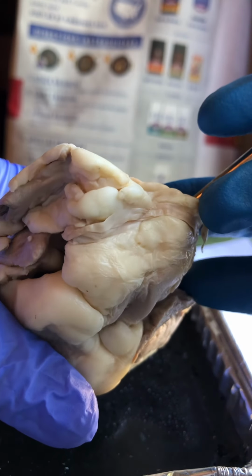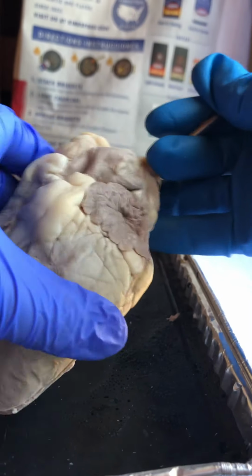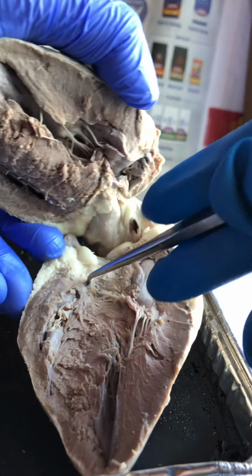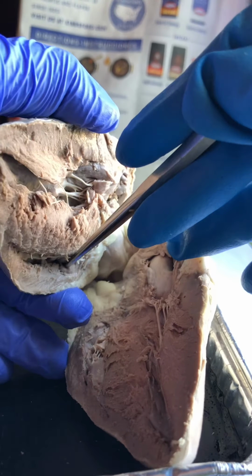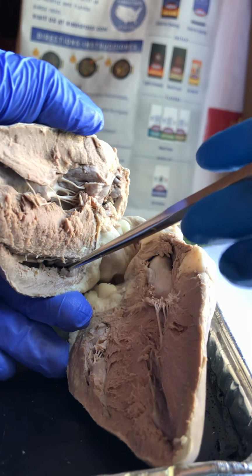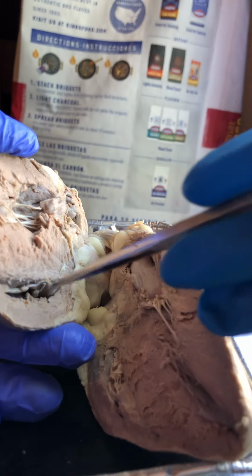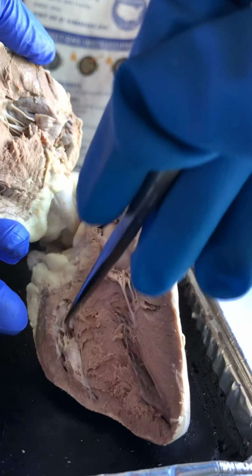Then after the blood goes to the head and to the rest of the body, it will return back to the right atrium in here, by the vena cava, and pass the tricuspid valve into the right ventricle. Right ventricle here.